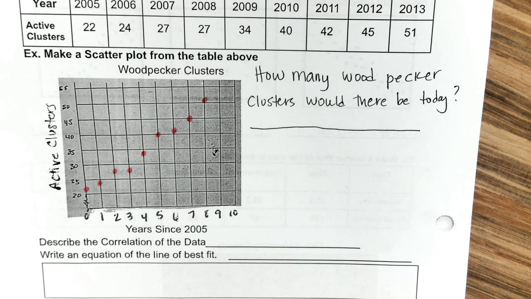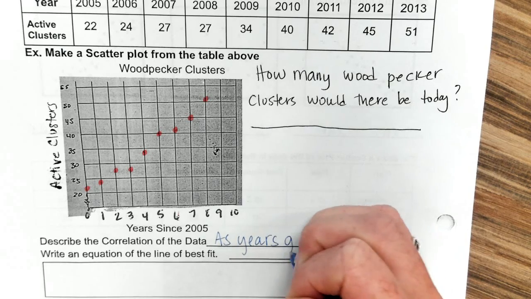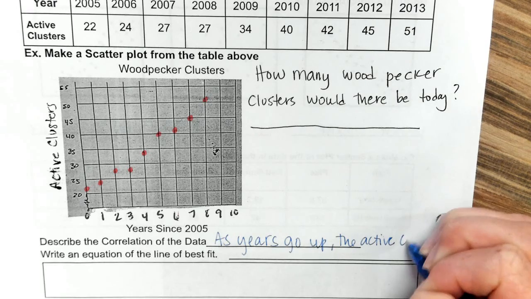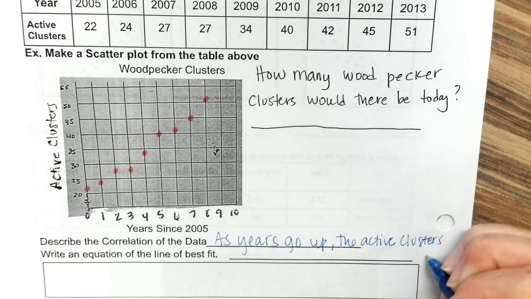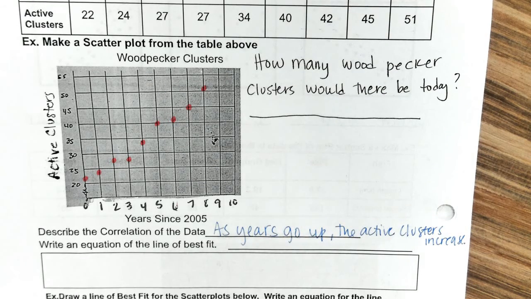All right, so how would y'all describe the correlation? Positive. But give me more. As the years go up, the active clusters go up. Correct. As years go up, the active clusters increase or go up, however, whatever vocabulary you want to use.